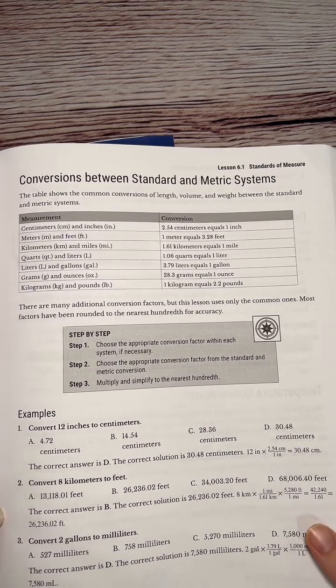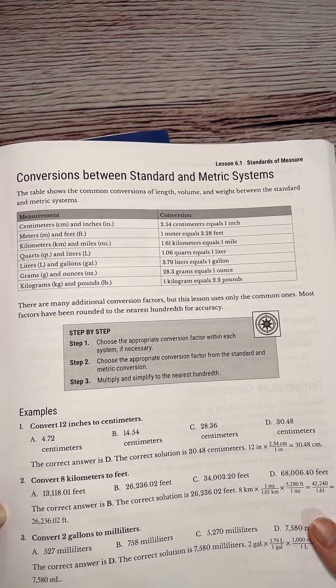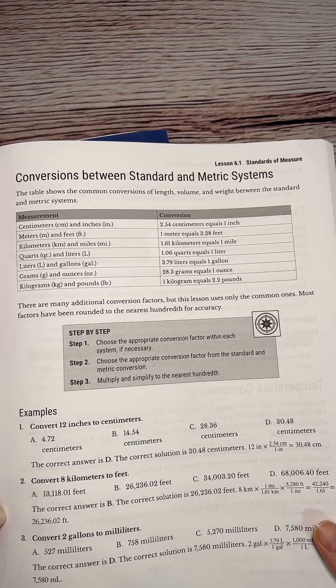Okay, does everybody have those screenshots? Are these conversions in the online course? Yes, they're in the online course as well.